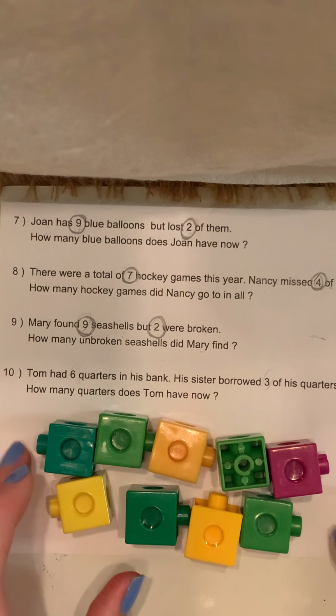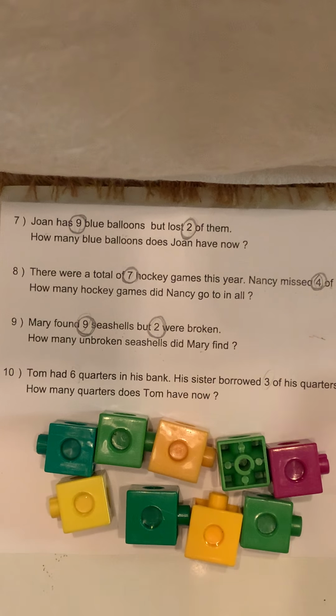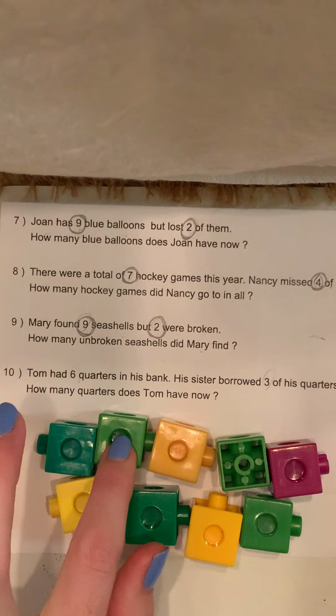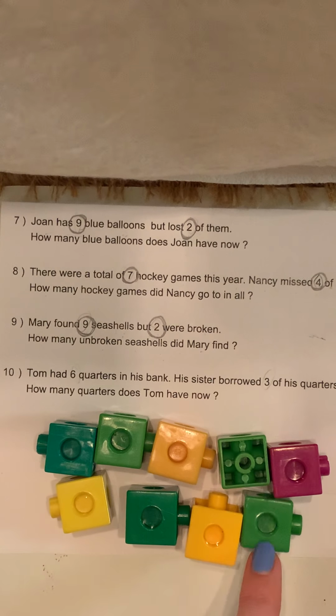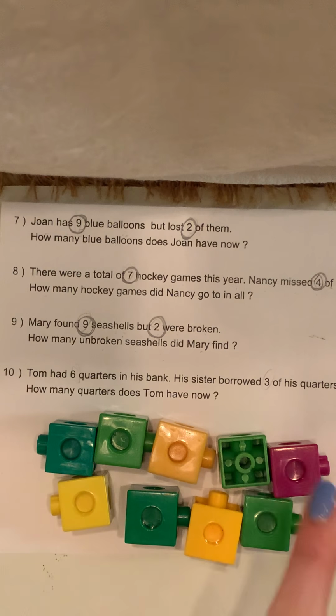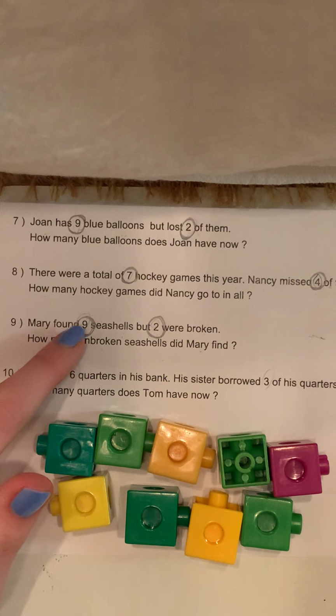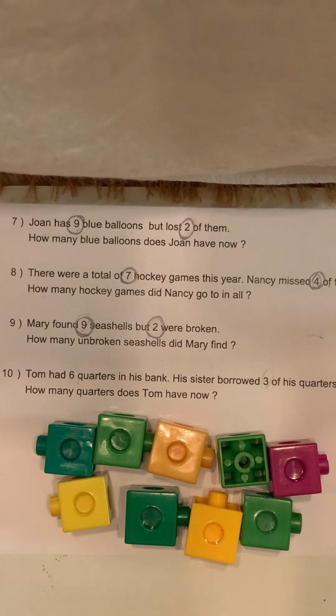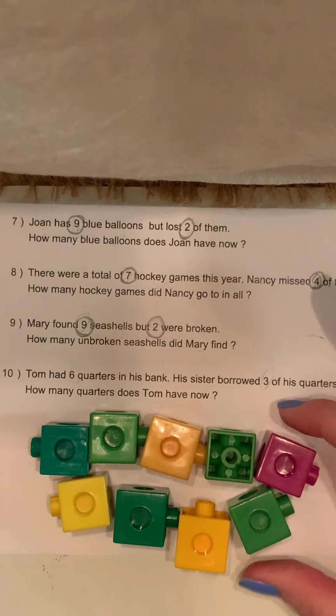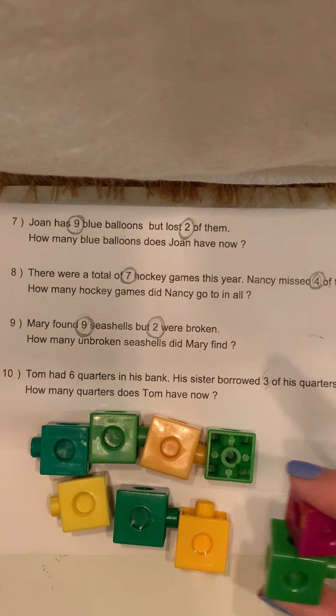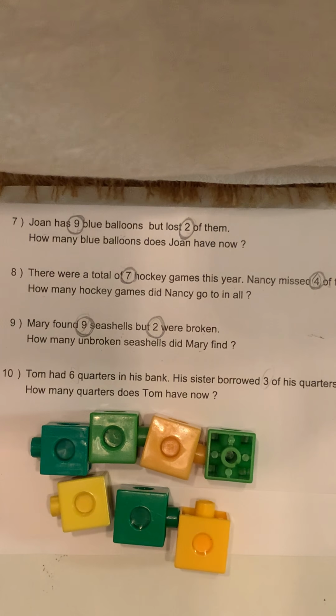Okay, now I think I have 9, but I need to double check. 1, 2, 3, 4, 5, 6, 7, 8, 9. I have 9 cubes, which represents my 9 seashells, but 2 of my cubes or seashells are broken, so they get thrown away. How many cubes or how many seashells do I have left?